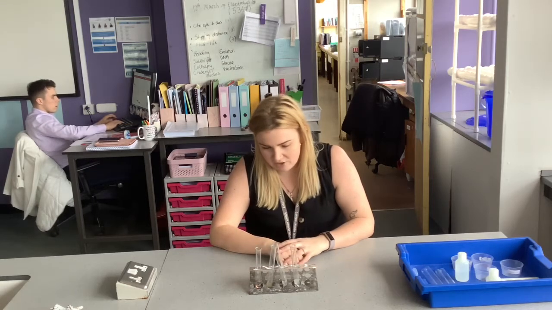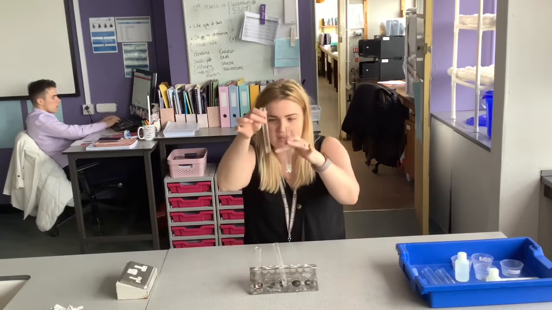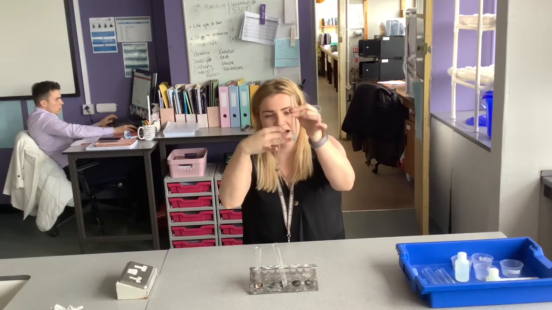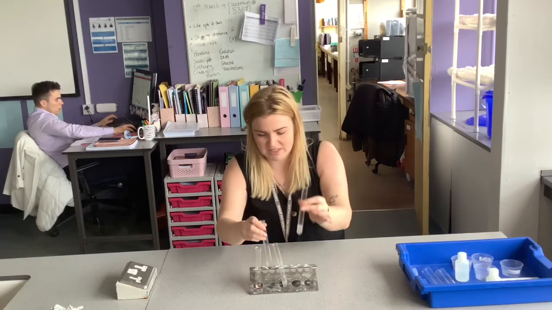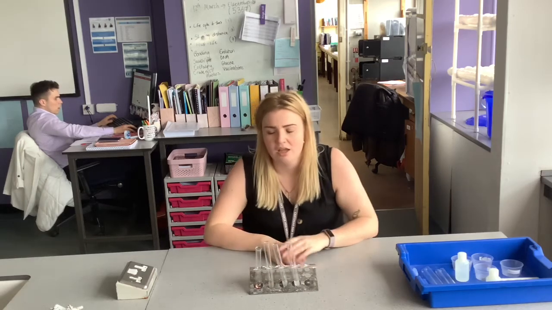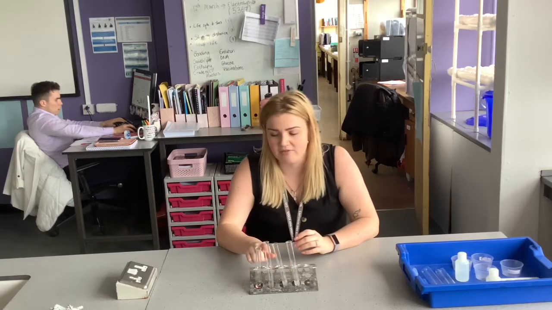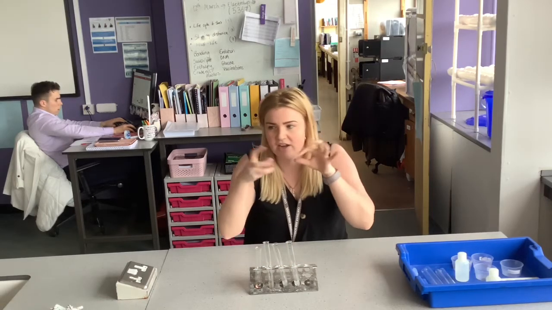A couple of inaccuracies: you can see here we've used iron filings and magnesium strips. Magnesium strips obviously have a smaller surface area, so they should take longer to react than iron filings, because they have less surface area to be able to react.